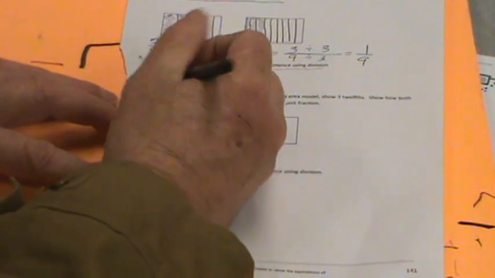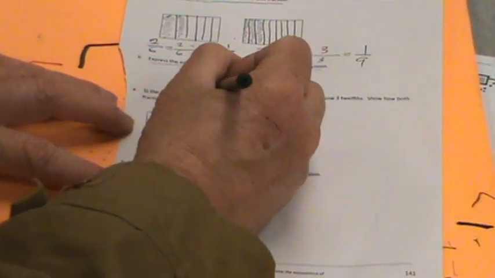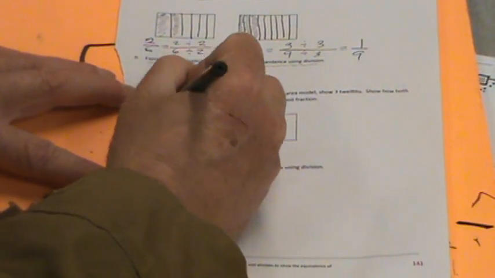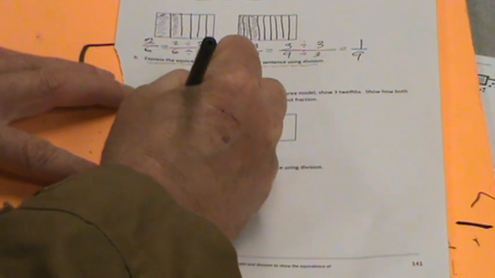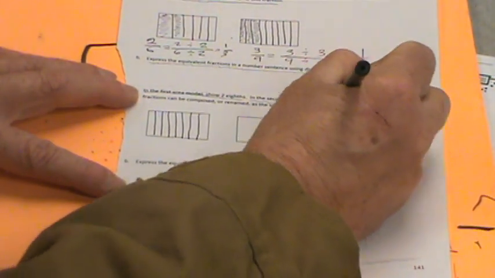Okay, let's go on down to our next set here. It says, in the first area model, show 2/8. Boy, they don't give us much room. 1, 2, 3, 4, 5, 6, 7, 8. In the second area model, show 3/12.